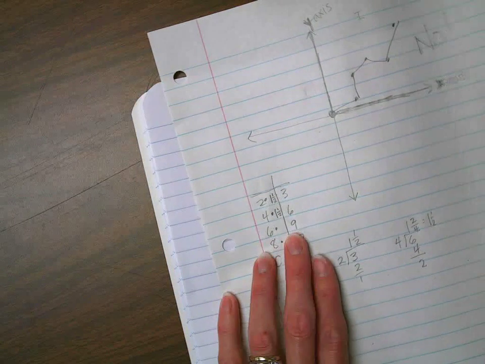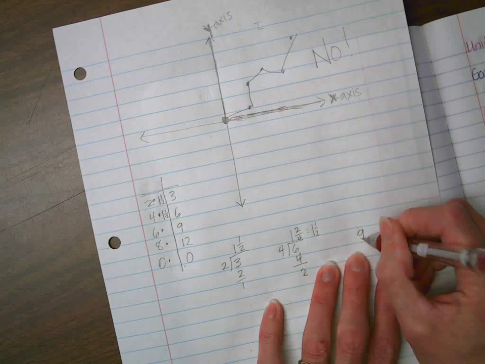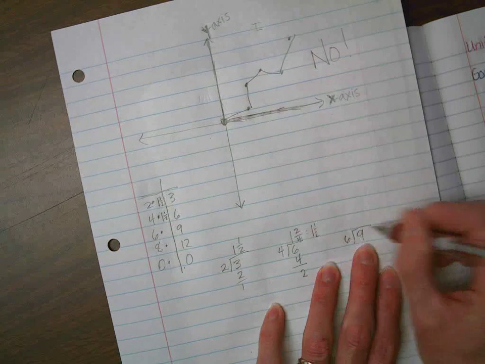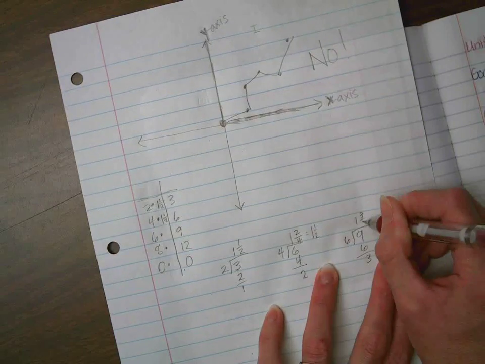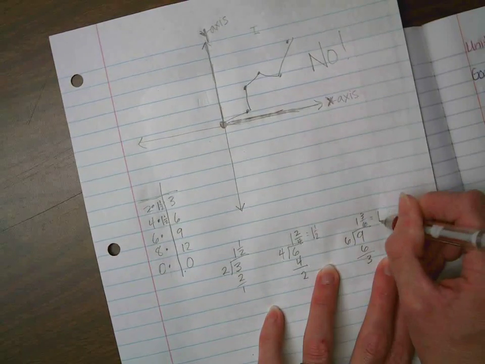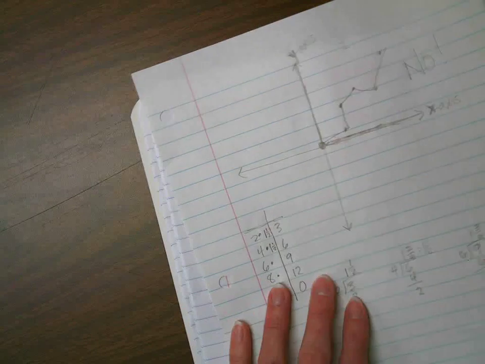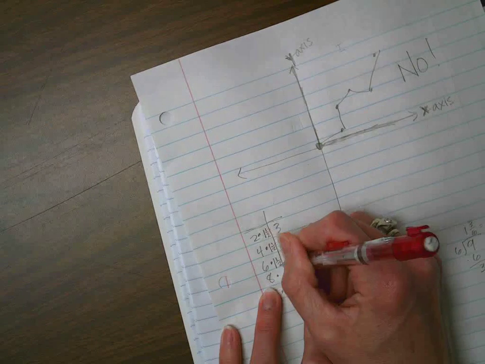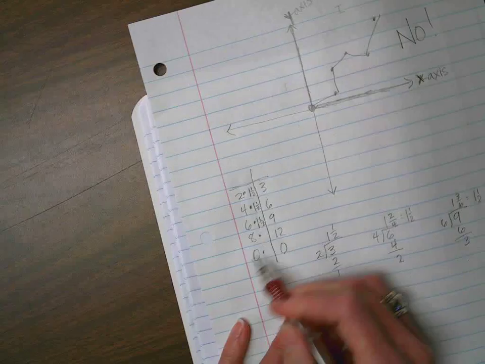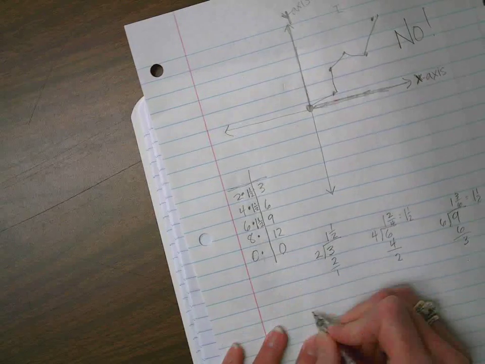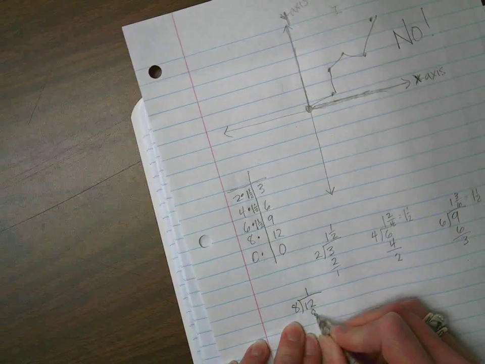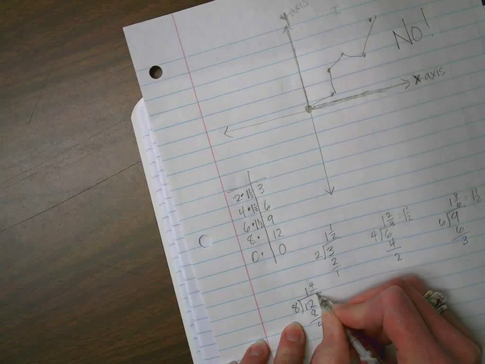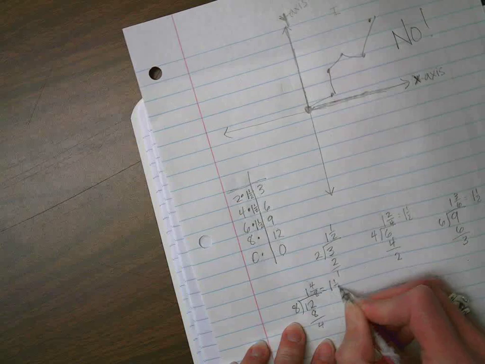1 1/2. Okay, now I have to say, what times 8 gave me 12? So I have to take 12 divided by 8. 8 goes into 12 one time with 4 leftovers. 4/8 is the same thing as 1 1/2. Boys and girls, I'm getting so super excited. So should you be. What is our constant? 0 times 1 1/2 is still 0. Yes or no? Yep. What is our constant? 1 1/2.